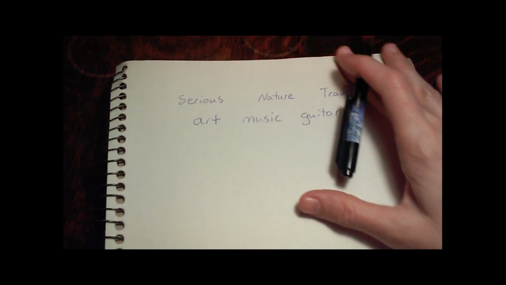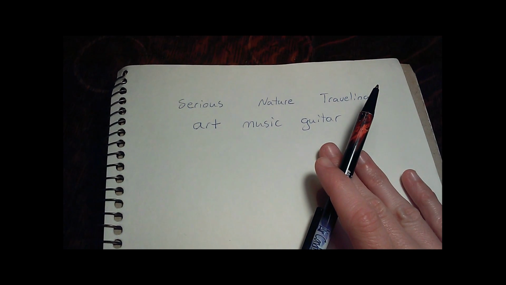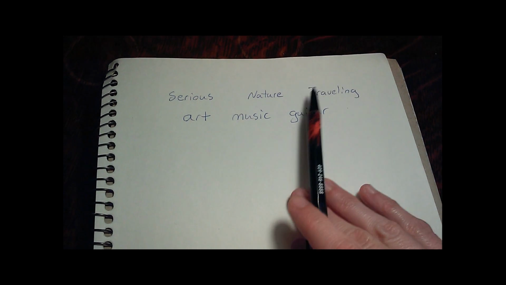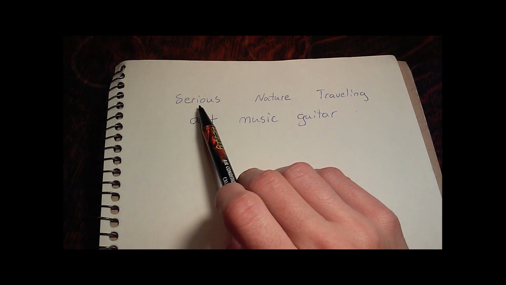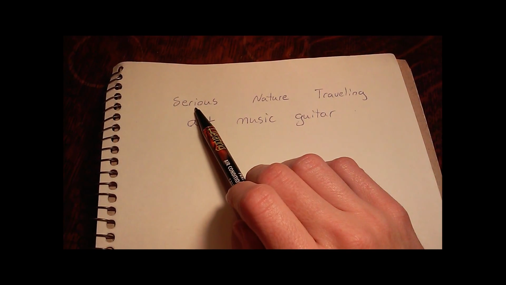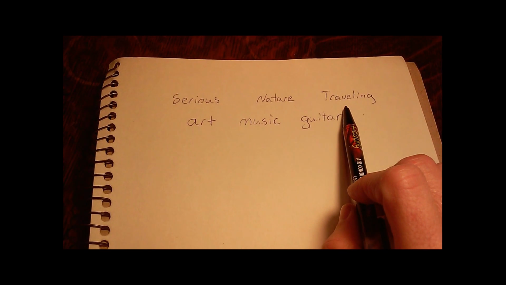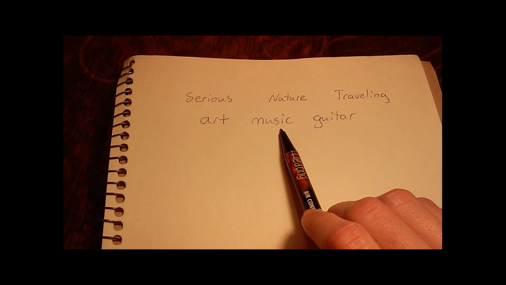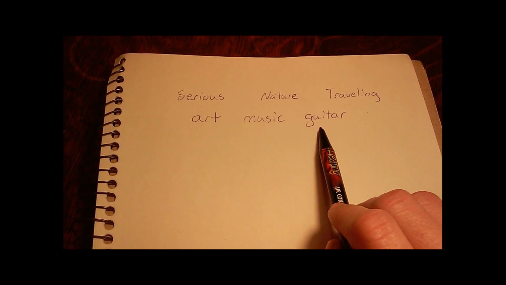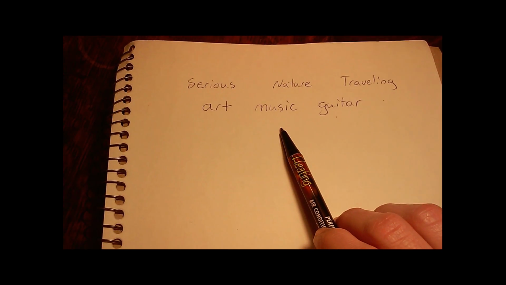On your own paper, if you want to use your sketchbook, you can, but if you don't have very many pages, I would suggest just getting some scrap sheet of paper to do this. So I wrote down a few things: I'm serious, I like nature, I like traveling, I like art, I like music, and I like playing the guitar. So we're going to look at some of these attributes, and then we're going to go to number 2.